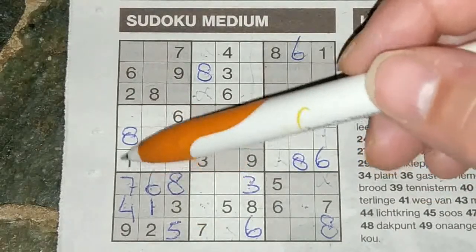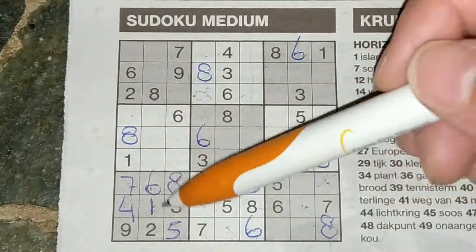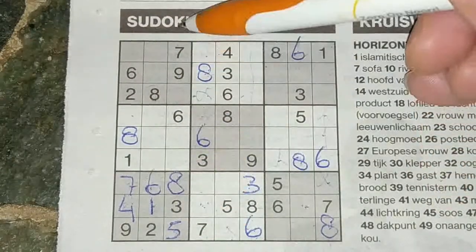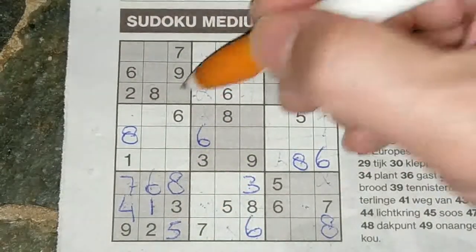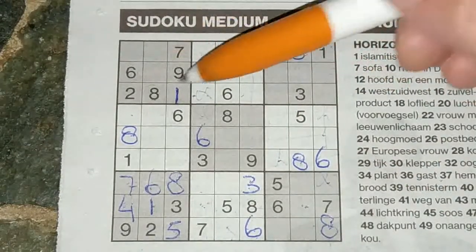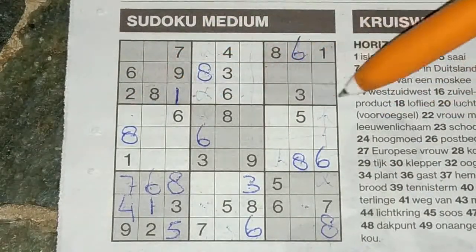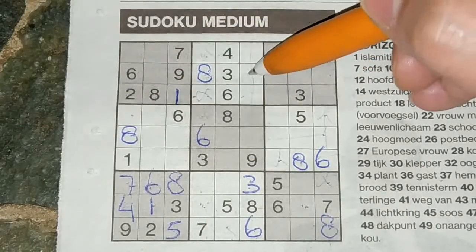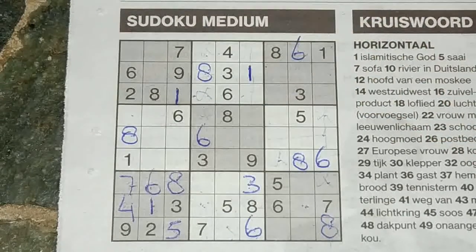Yes. I see here a 1 in the first column, a 1 in the second column. So in the third column, the only place for the 1 is here. 1 in the first row, 1 in the third row. So in the row between, the only place for the 1 is here.